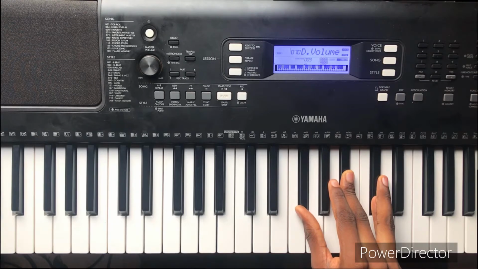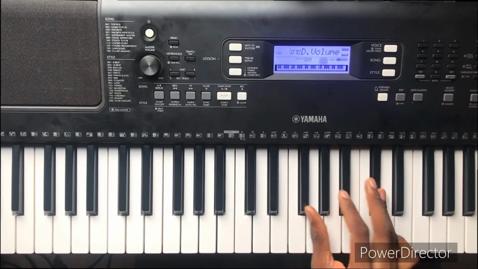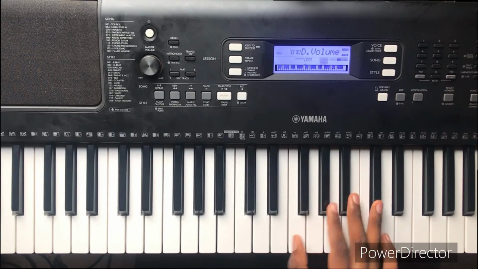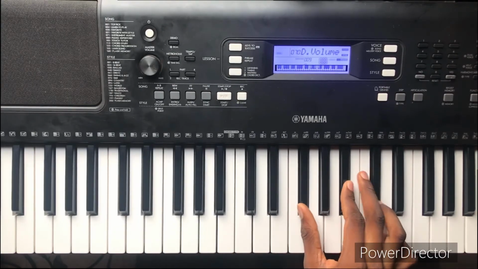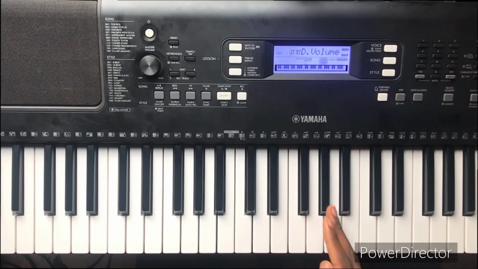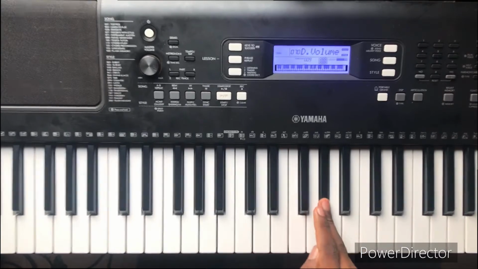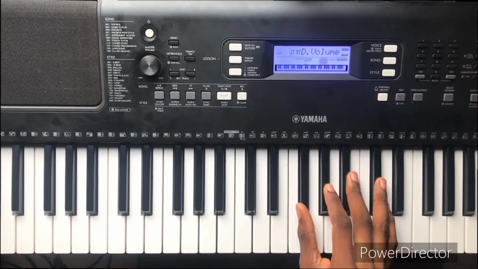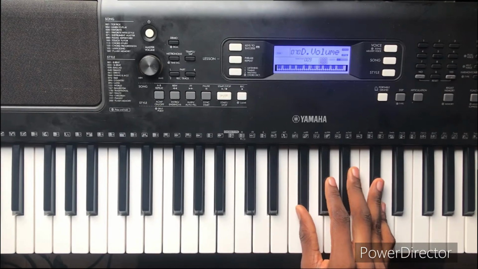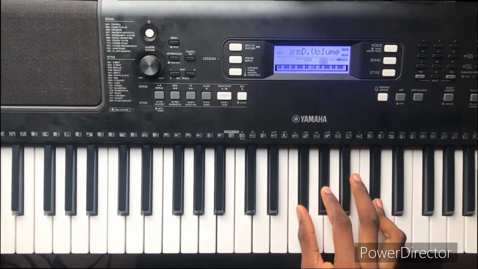In this method, the first thing you need to do is add the ninth. This is an F sharp chord, so you add the ninth of F sharp, which is literally the 2. That is 1, 2, 3, 4, 5, 6, 7, 8, 9. So this is the ninth. You add the 2, which is the ninth.